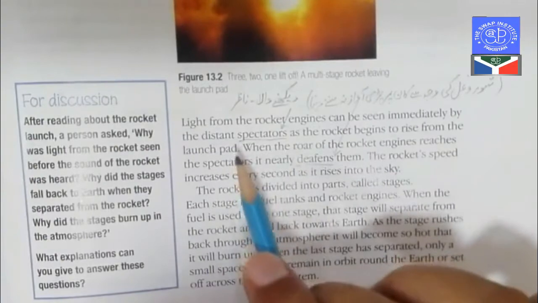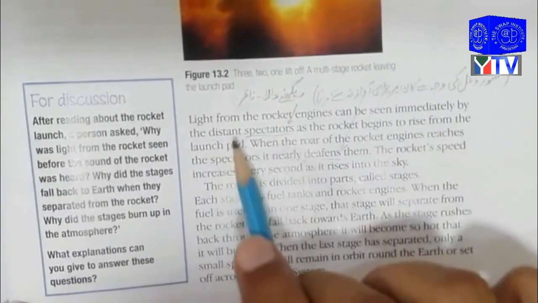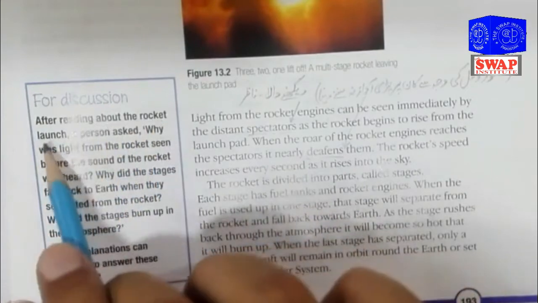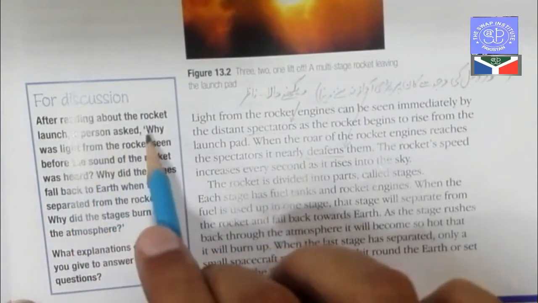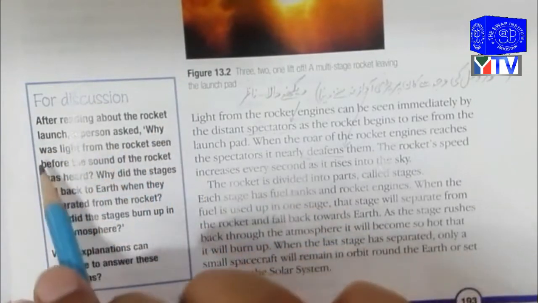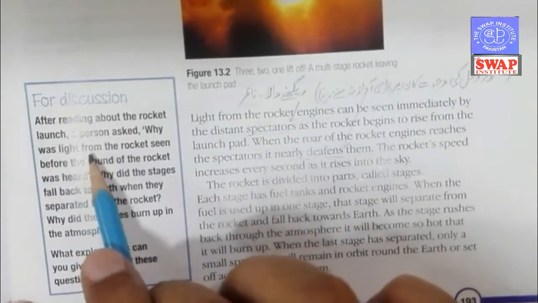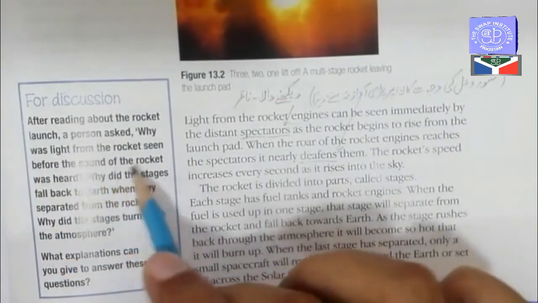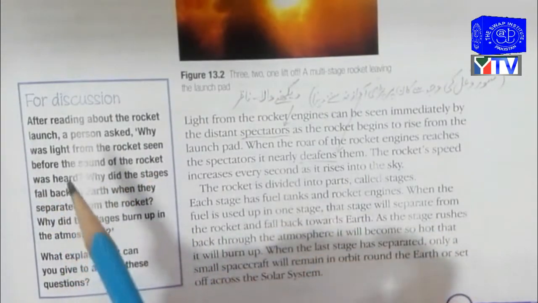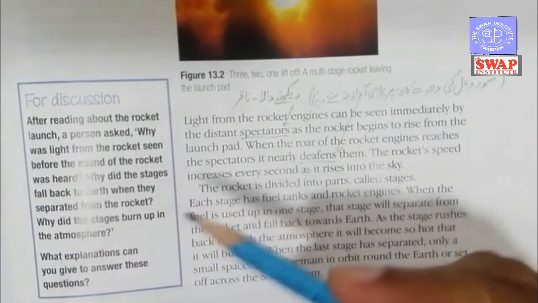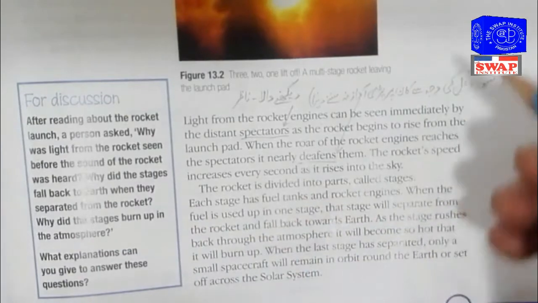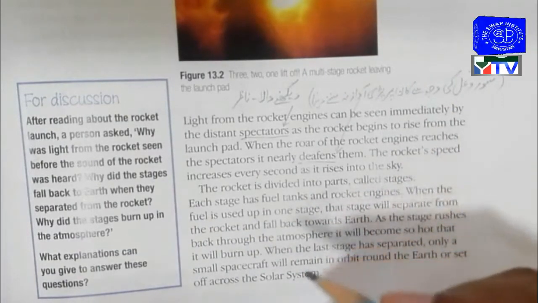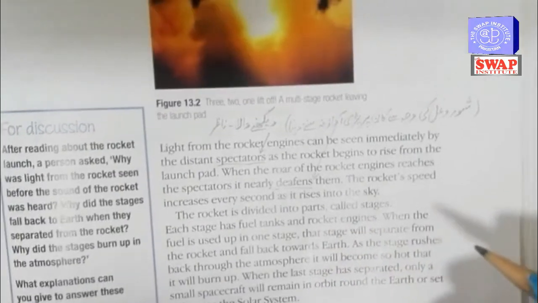Basically, this is the important line. For the discussion, after reading the above rocket launch, the question asked is: why was the light from the rocket seen before the sound of the rocket was heard? Basically, because of the greater speed of light as compared to the speed of sound.